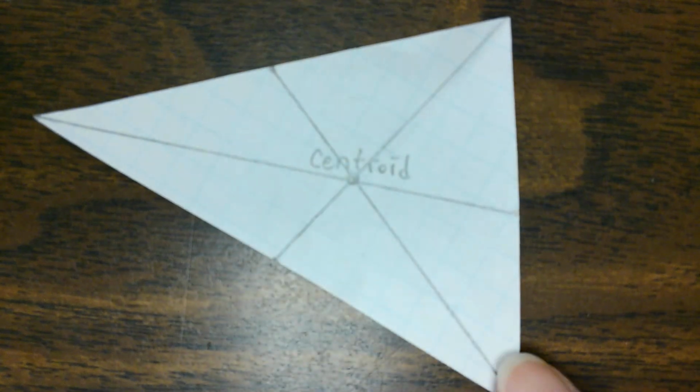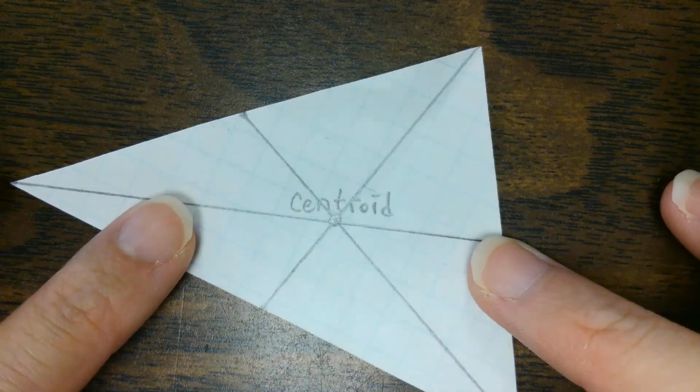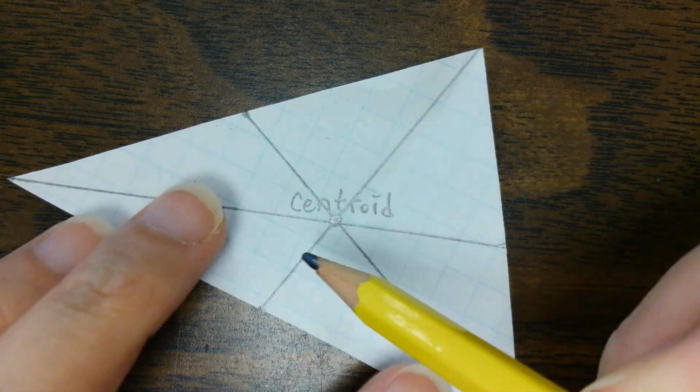So on your next test, you might get some definition questions again. The point where all three medians meet is called the centroid. There's actually a property with the centroid as well.